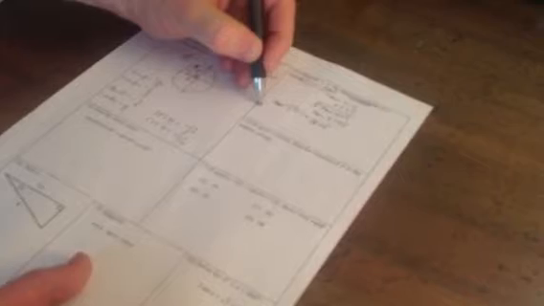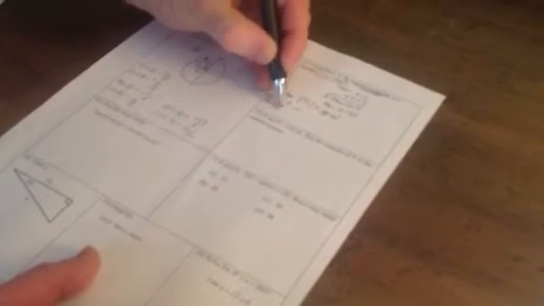Now here's the thing. We want all angles between 0 and 360. Tangent is positive in quadrants 1 and 3. So not only will x be 38.66 degrees, but if this angle is 38.66, the third quadrant angle will be 180 plus that, or 218.66. So there are two answers.